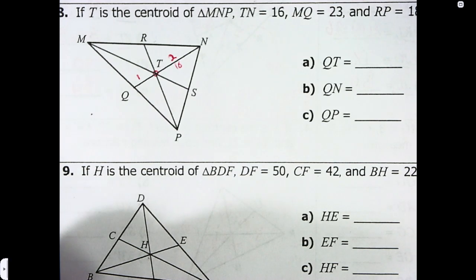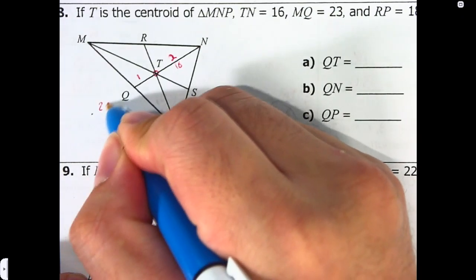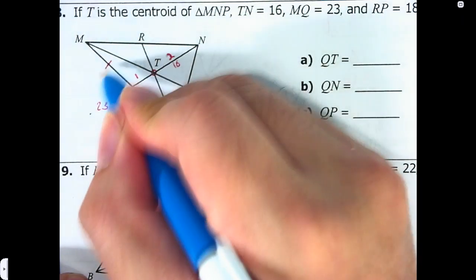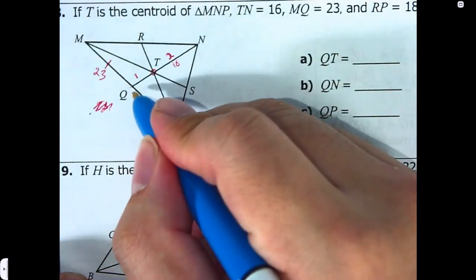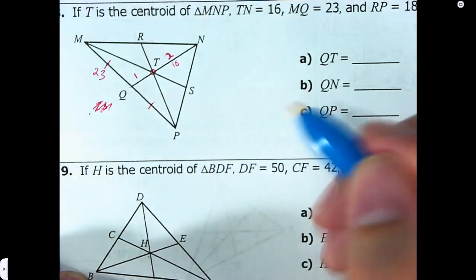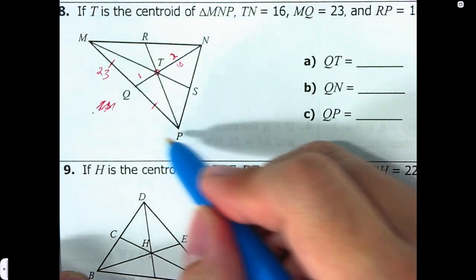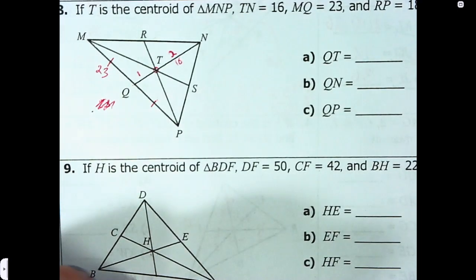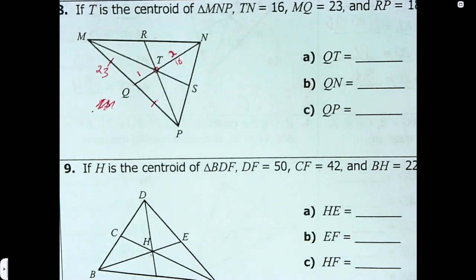All right, MQ. MQ is 23, right? Not just MP. So that means PQ is 23. And so if PQ and MQ are 23, then MP is 2 times 23. Yeah, I mean, that's the idea, right?